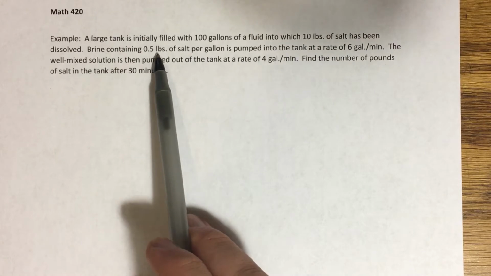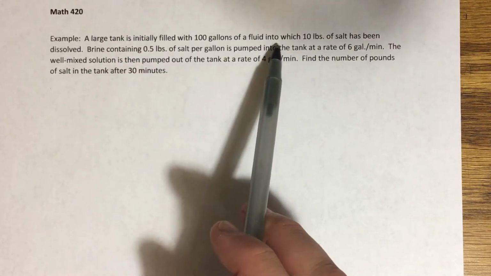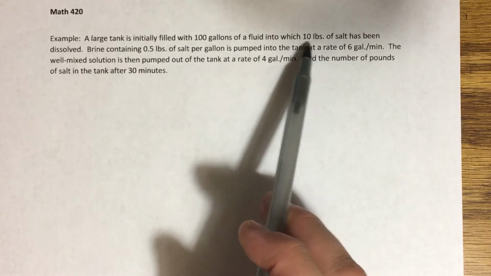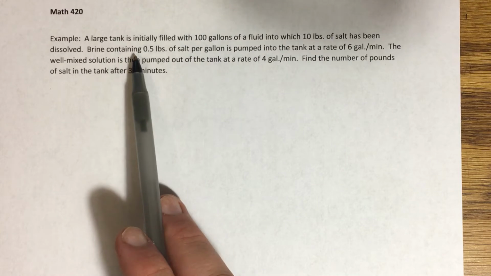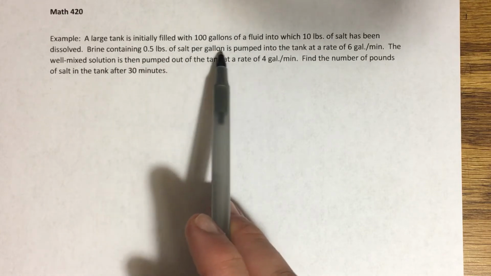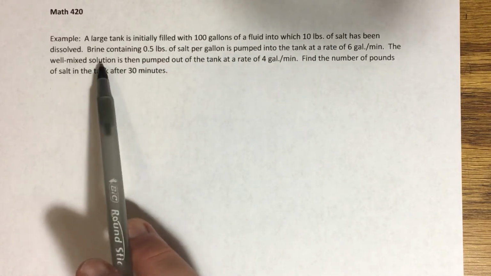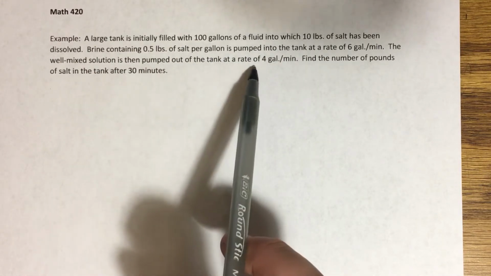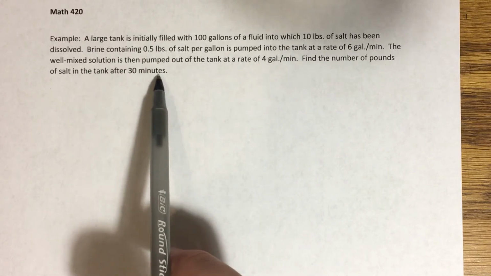We have a large tank. It's initially filled with 100 gallons of some fluid into which 10 pounds of salt has been dissolved. Brine containing 1/2 or 0.5 pounds of salt per gallon is then pumped into the tank at a rate of 6 gallons per minute. The well-mixed solution is then pumped out of the tank at a rate of 4 gallons per minute. Find the number of pounds of salt in the tank after 30 minutes.